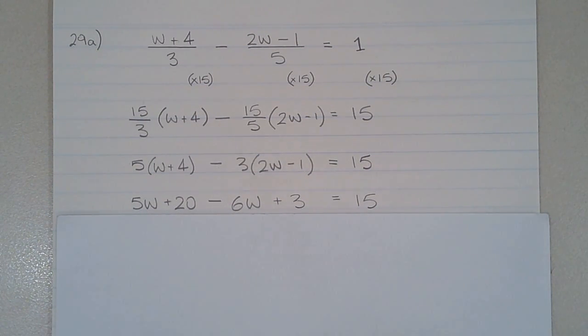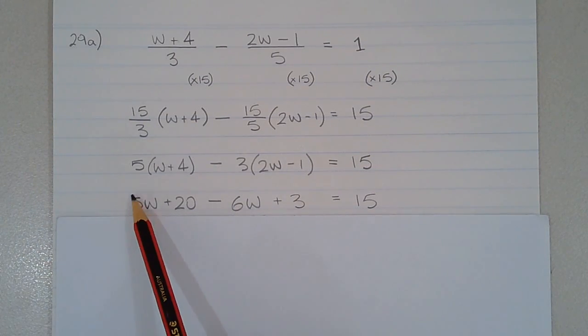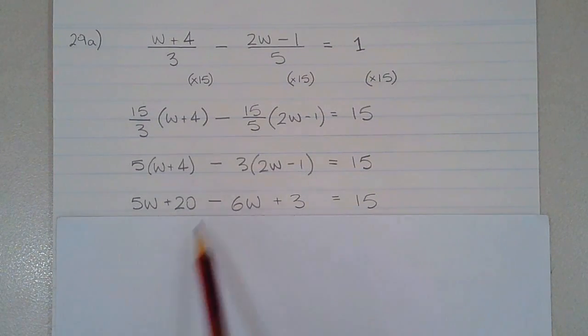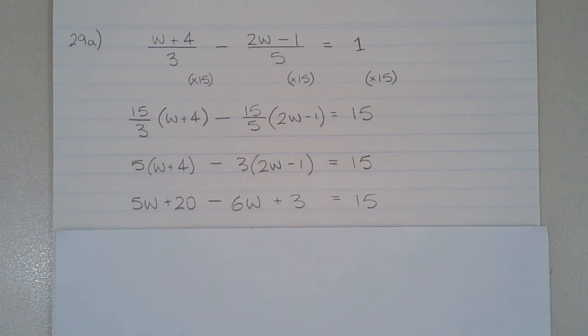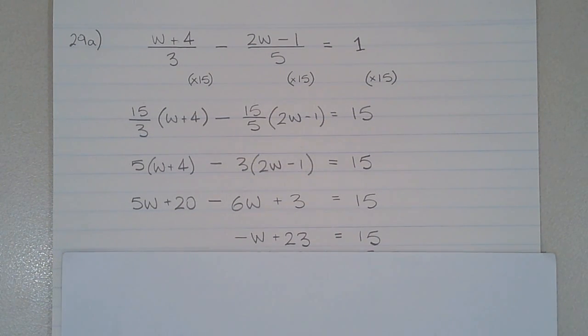Now we can collect the like terms. So we have a 5W and a negative 6W there, and we have a positive 20 and a positive 3. That can be combined. So 5W minus 6W is equal to negative W, and positive 20 plus 3 is positive 23, and that equals 15.